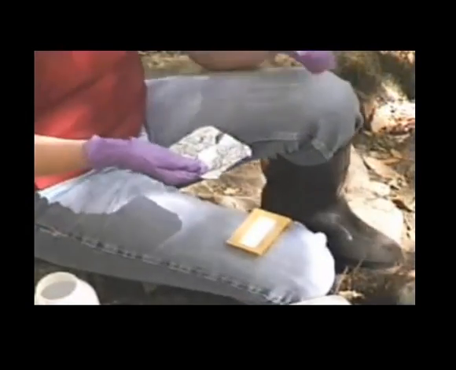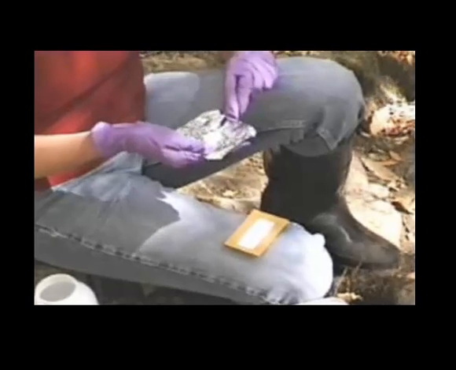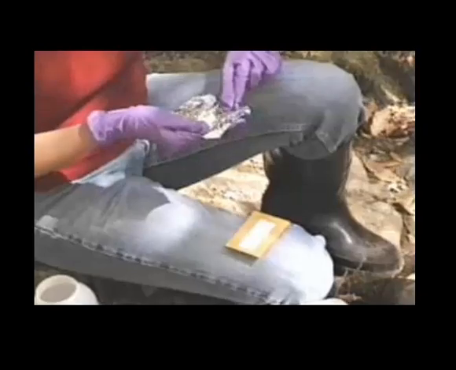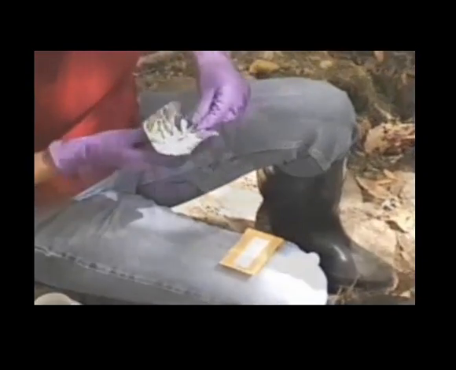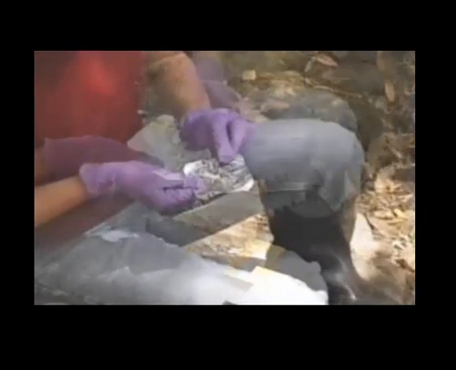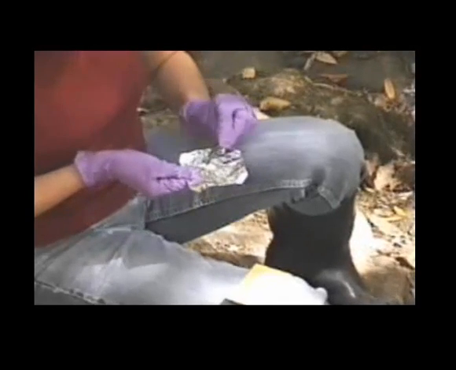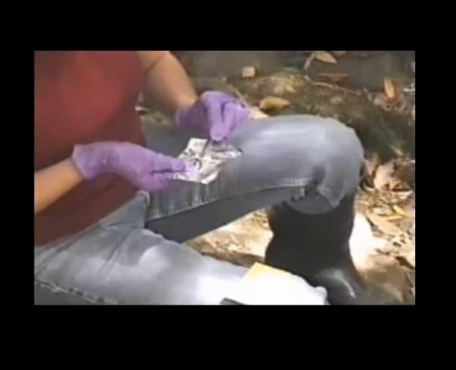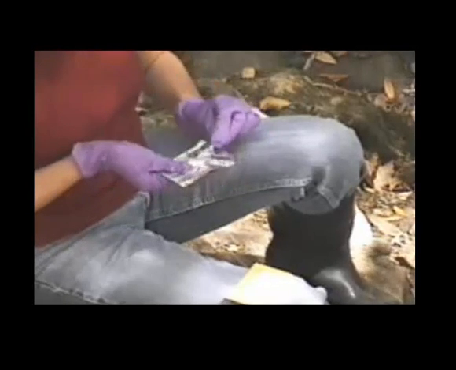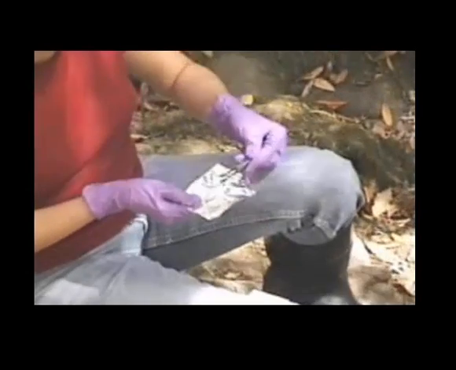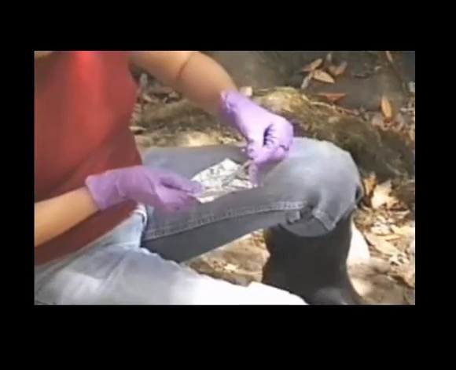And the filter needs to be folded into quarters. And you want to be careful when you're doing it not to squeeze all the water out of the filter.